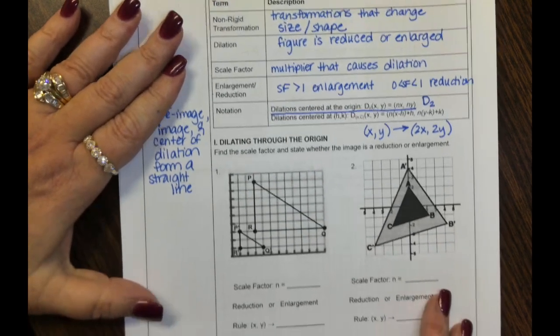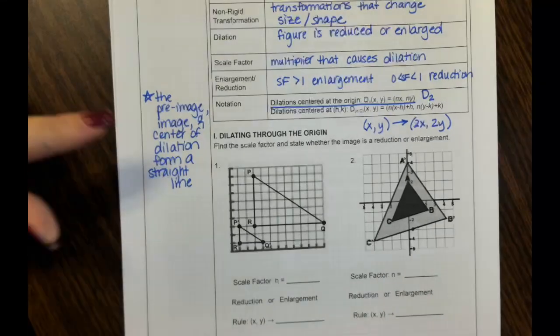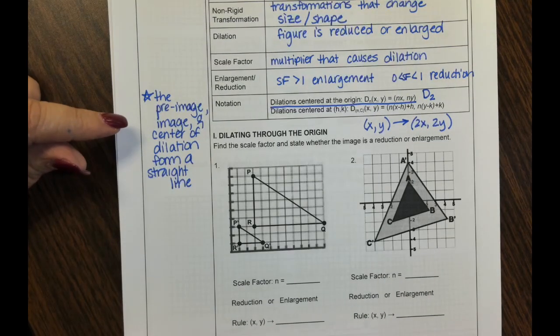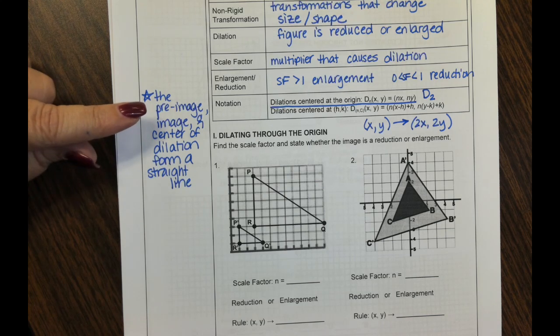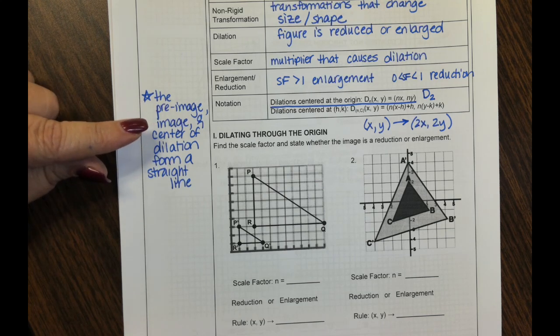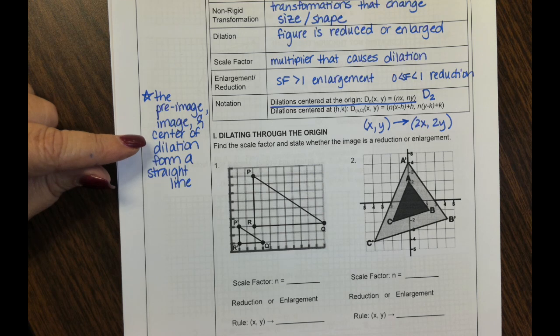So let's first look at dilating through 0, 0. What it means when you are dilating, centered through an origin or through another point, is that the pre-image, the original point, the image, which is the new shape, and the center of dilation all form a straight line.